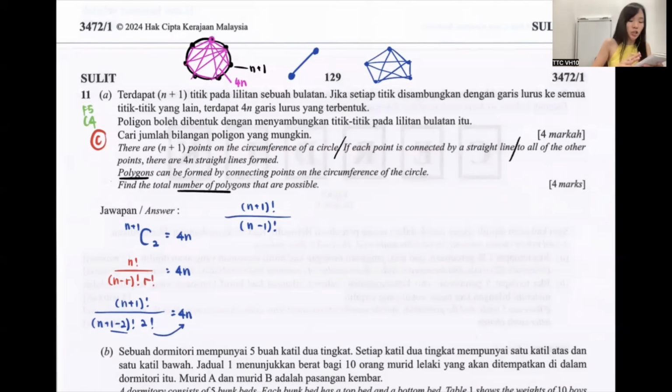Press your calculator. Your calculator has a button called x power negative 1. Press shift on that button, and that is factorial. So 2 factorial is 2. Move it over, isn't it 8n? Okay, my dear, so this is whatever you guys have. So now, how do you guys continue?